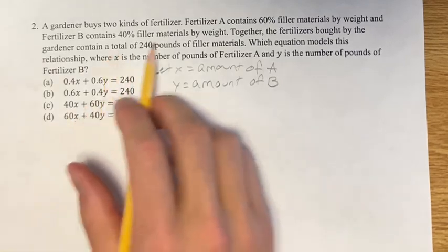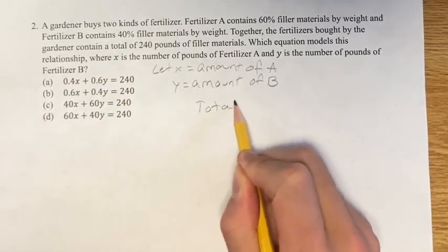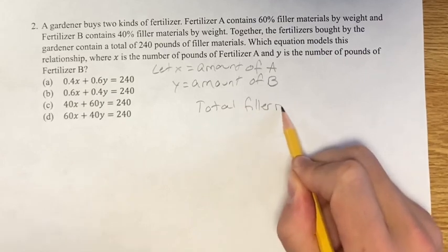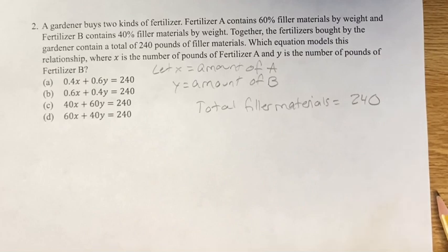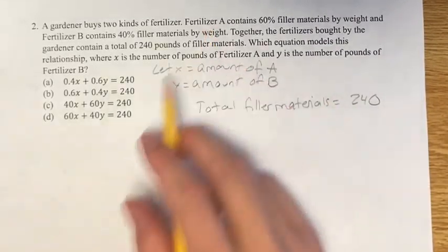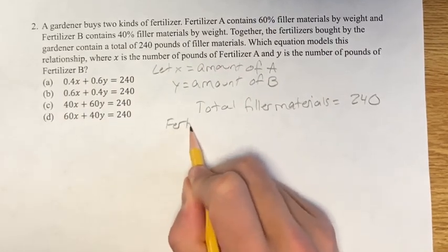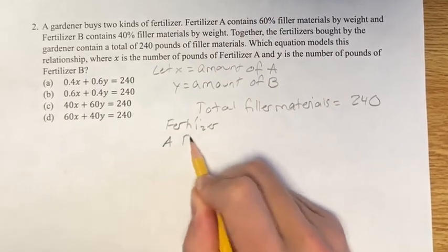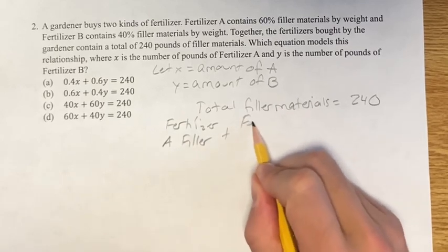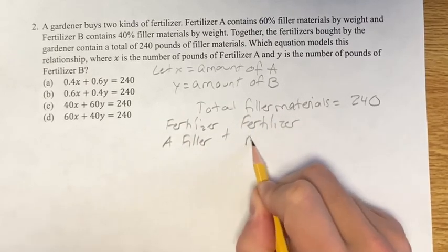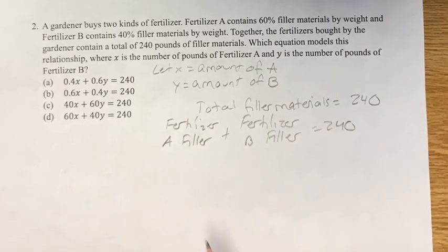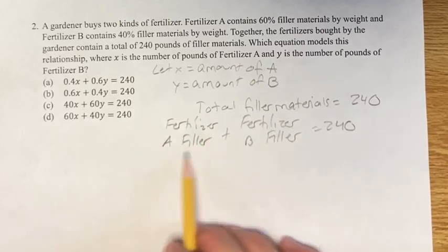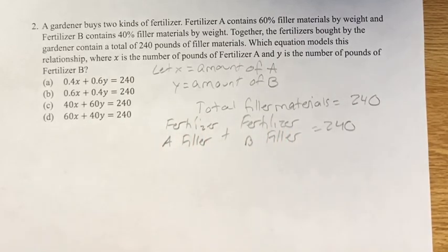So we're told that the total filler materials is 240 pounds. And if he's just buying two kinds of fertilizer, fertilizer A filler plus fertilizer B filler is equal to 240 pounds. Since these are the only kinds, you have to add fertilizer A's filler and fertilizer B's filler, and that's going to give you the total.